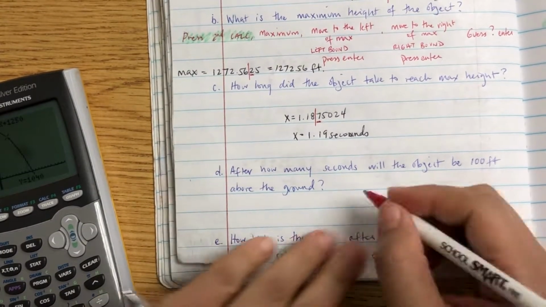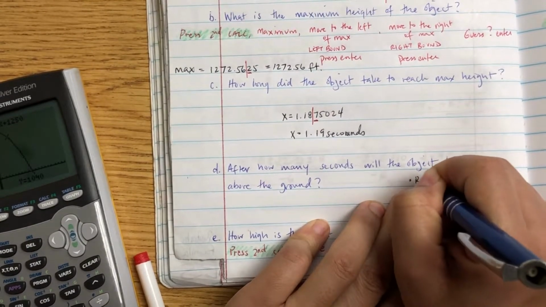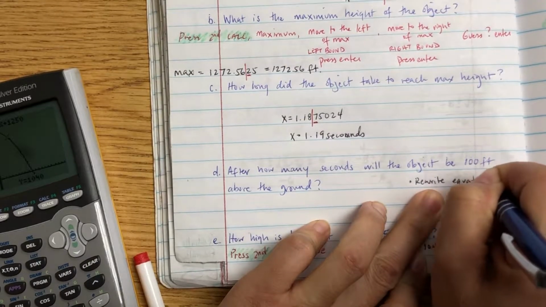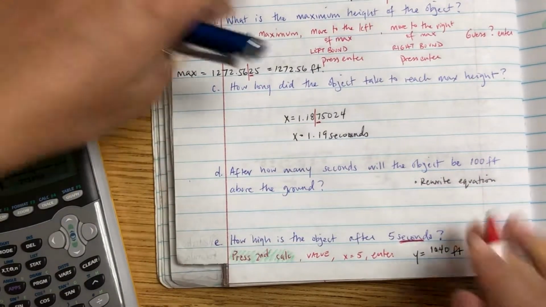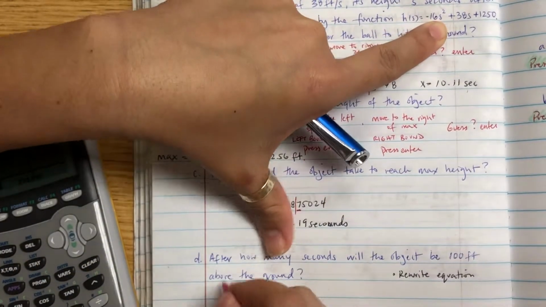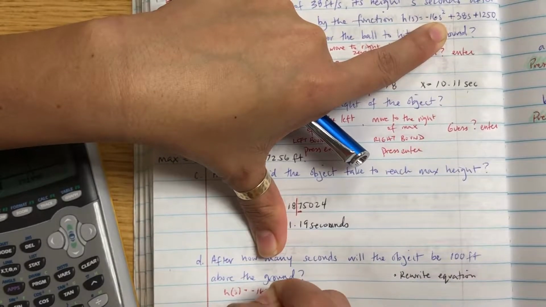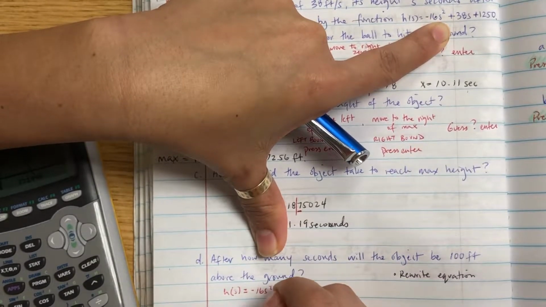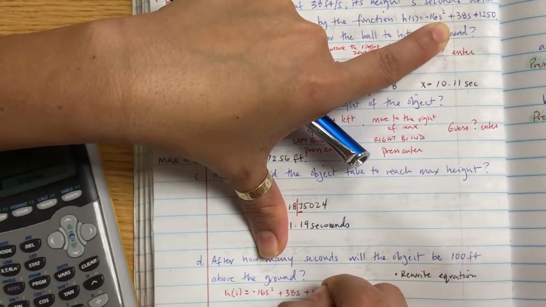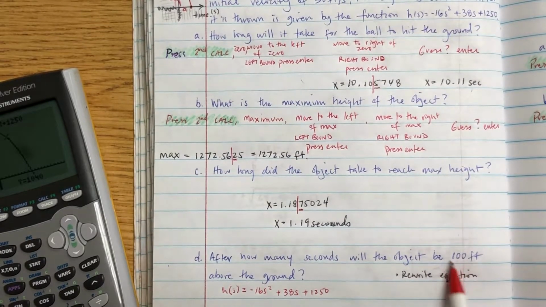So let's make some notes here. All right, so you're going to rewrite the equation. So let's go ahead and do that. What was the equation that we first started off with? Right here: h of s equals negative 16s squared plus 38s plus 1250. Okay, and what they're asking you is, what is it when the height is 100 feet?